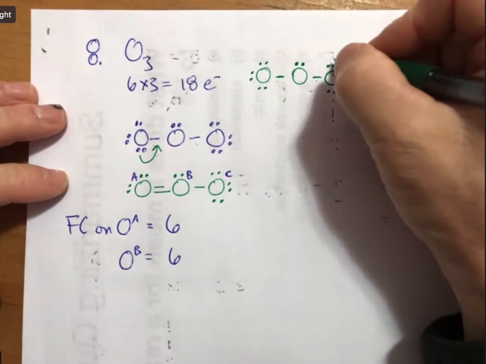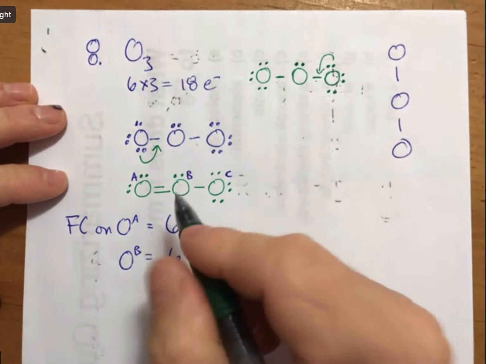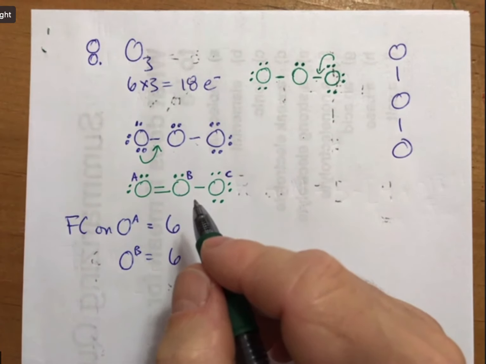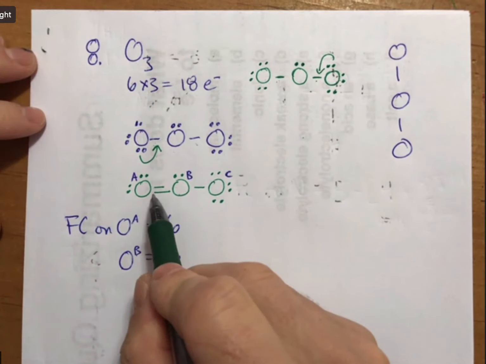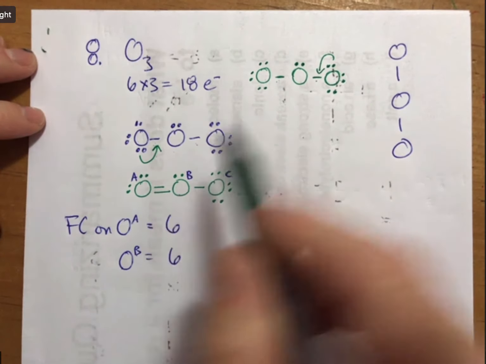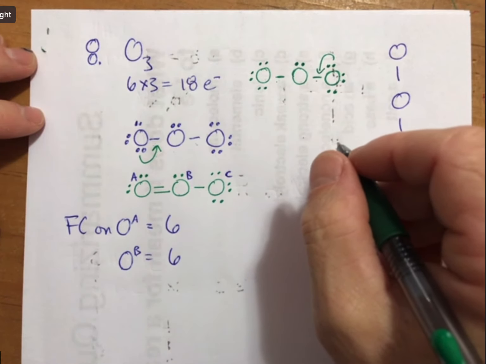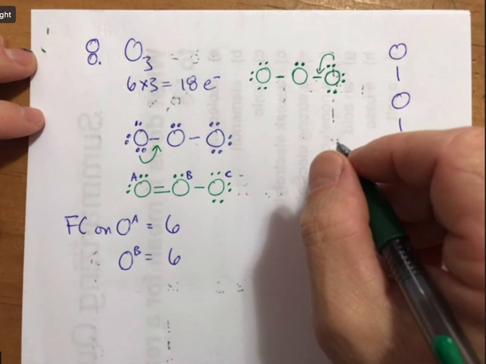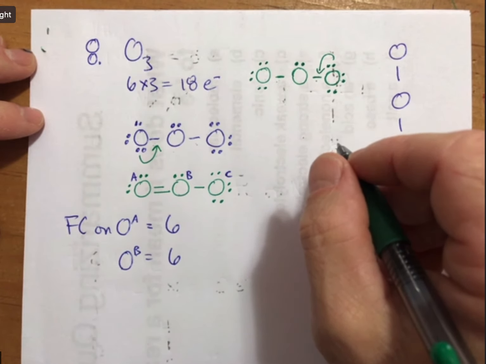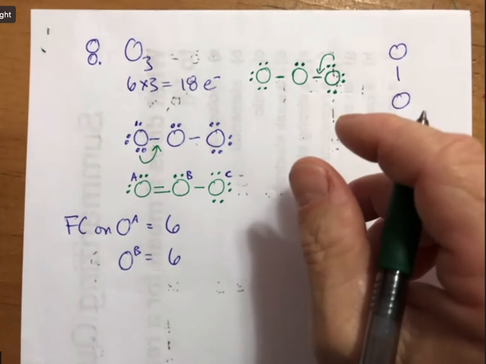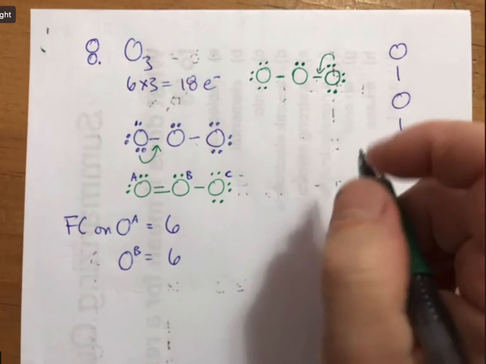So I could do it here, and what we're going to come back to in a minute, Monique and everybody, is that when you have a choice where you put the double bond, you're going to have resonance structures. So we're going to end up doing resonance structures next, after we do formal charge. So I hope that addresses at least a little bit of your question, Monique.